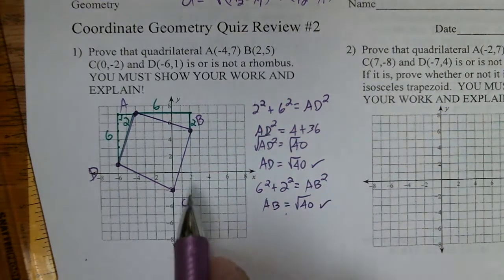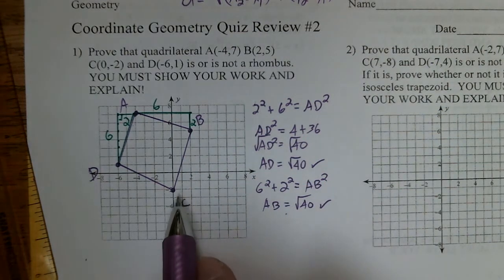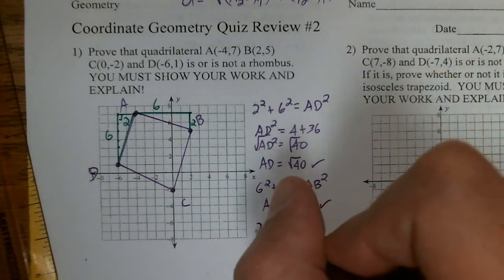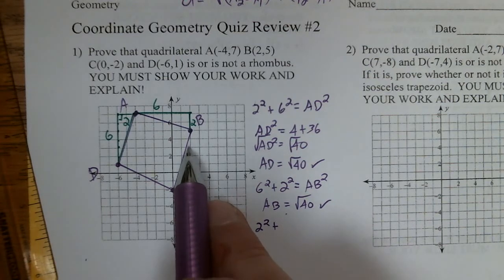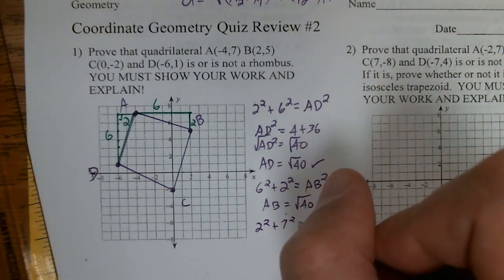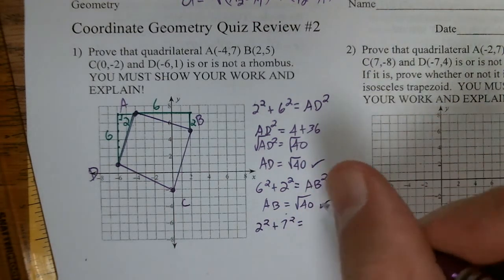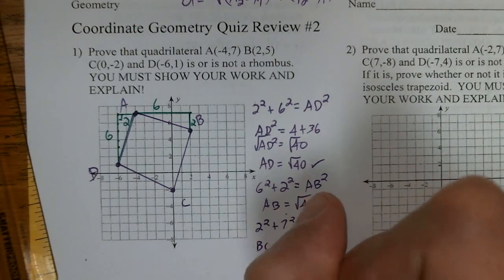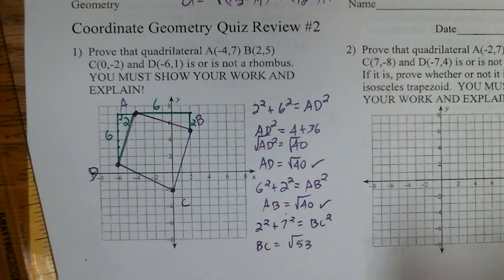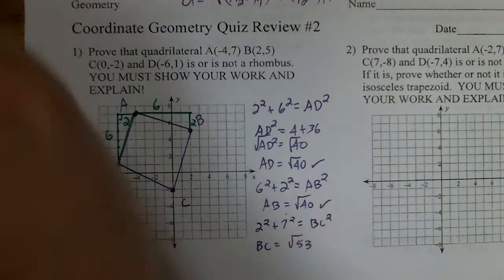All right, let's check out BC. Again, I'm not going to draw the triangle here. I'm just going to count. 1, 2, squared plus 1, 2, 3, 4, 5, 6, 7. So I got something different there. That's going to be equal to BC squared. That's going to be 4 plus 49, and then take the square root. BC is going to be the square root of 53. So there I'm done.